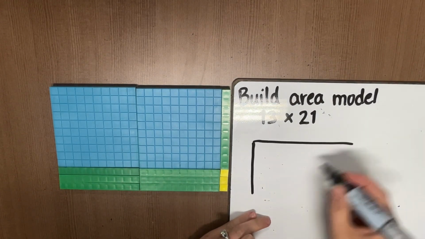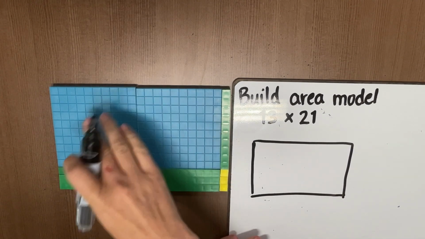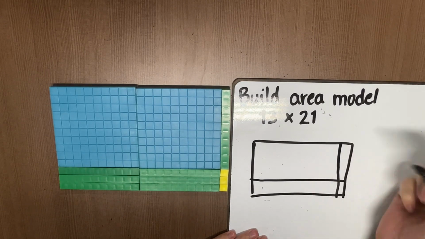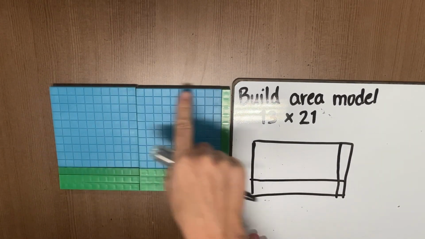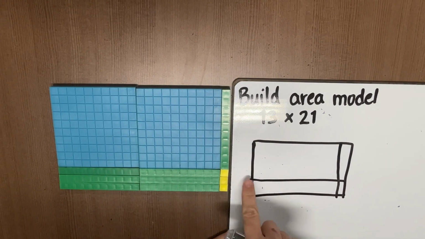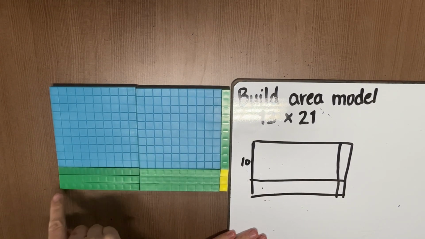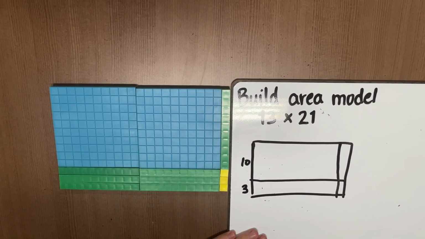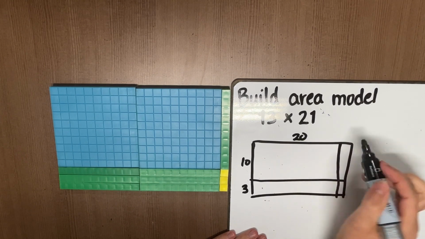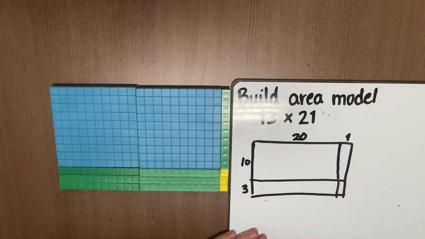I have a bit longer rectangle, but here I still have kind of these same sections. It kind of goes like this, where I have blue, green, green, and yellow. So let's see, this part of the blue was 10 and 3 on the green for 13. And this part was 20 and 1 for 21.